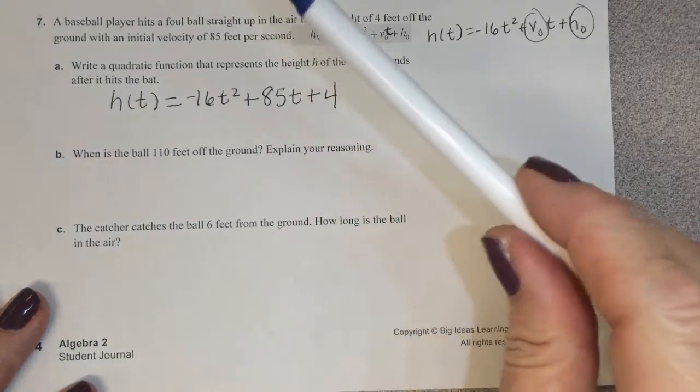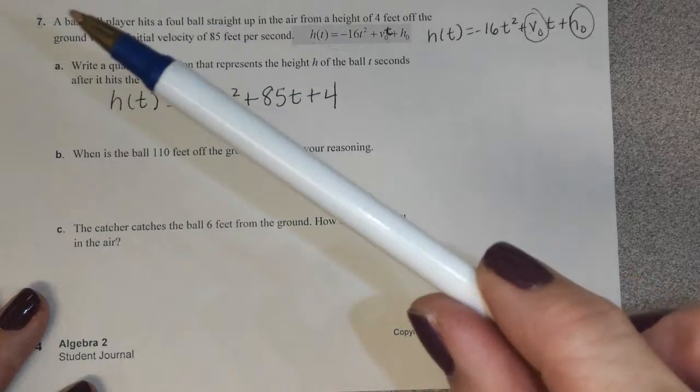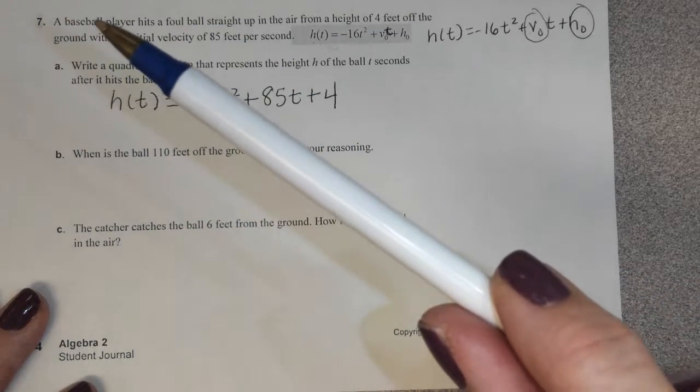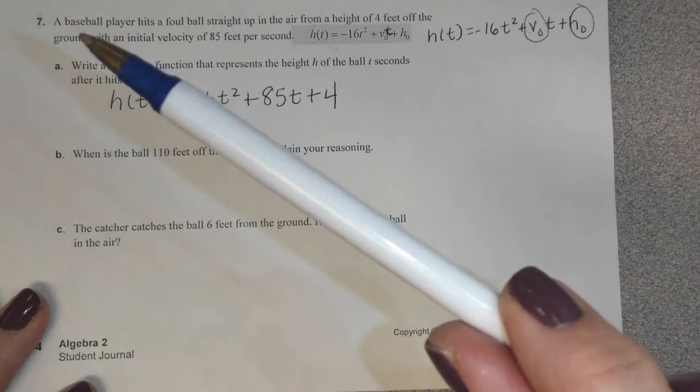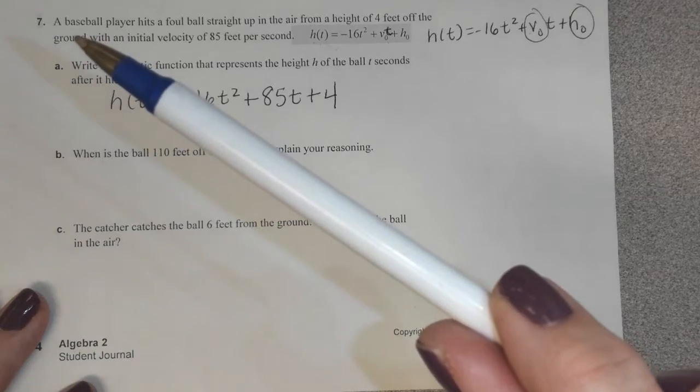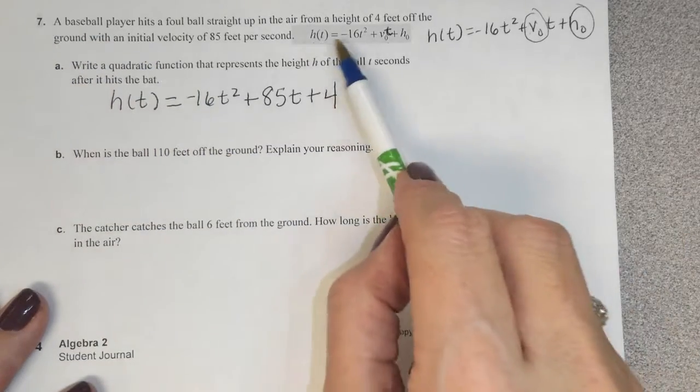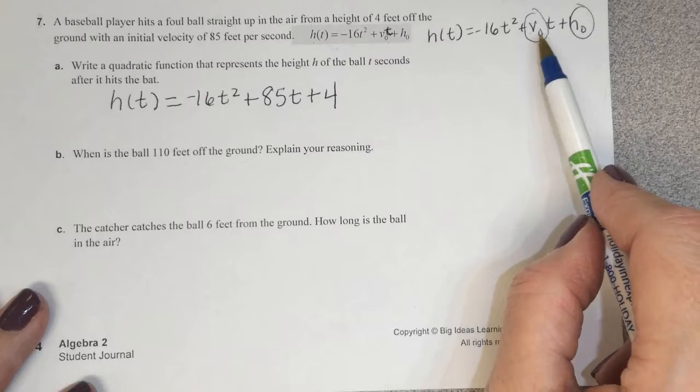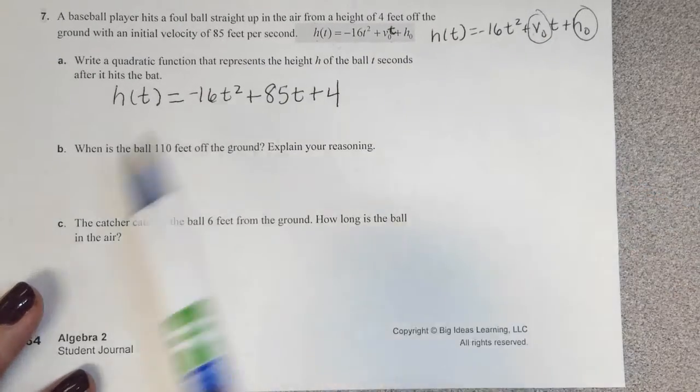What about if I had dropped the ball? What would be the initial velocity if I drop it? Like right here at the very beginning, what's its velocity right now? 0. So the initial velocity is always 0 if something's being dropped.